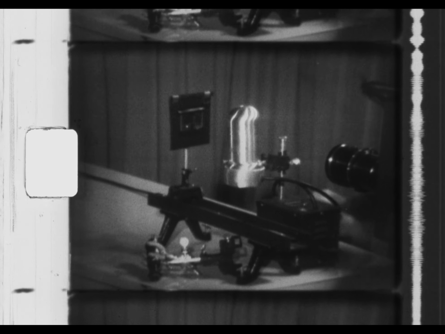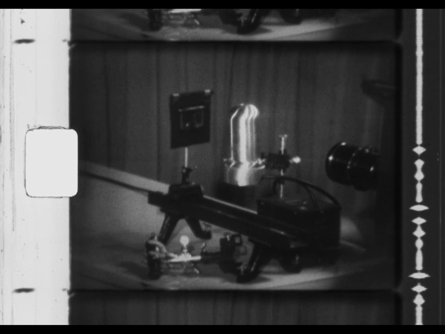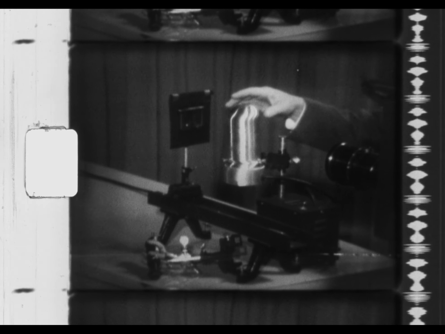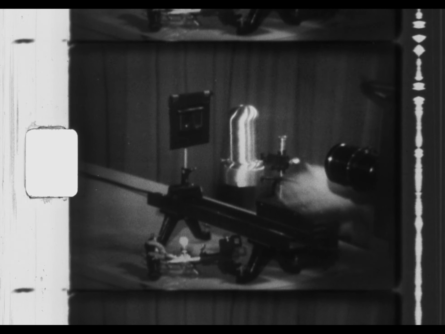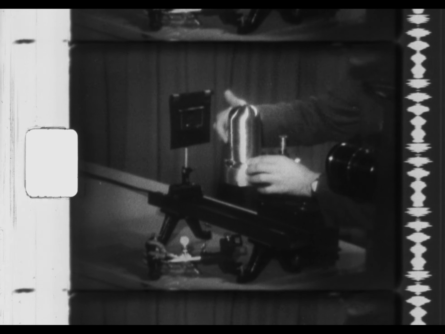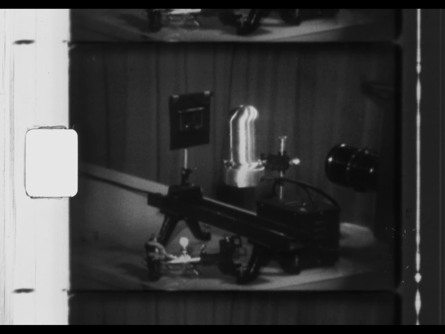Now, in order to see the interference pattern in any case, it is necessary to have two things: one, monochromatic light, and two, an extended source of light. We have a sodium vapor lamp here, which provides an extended source over the window here, which is of the order of a few square inches of area.